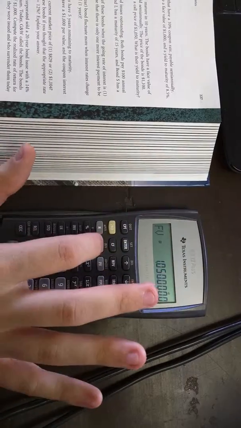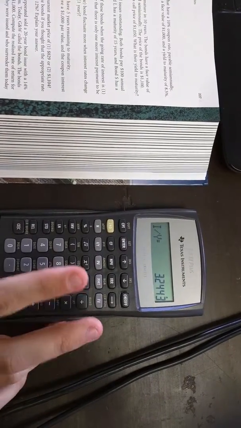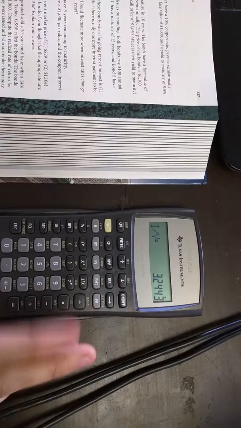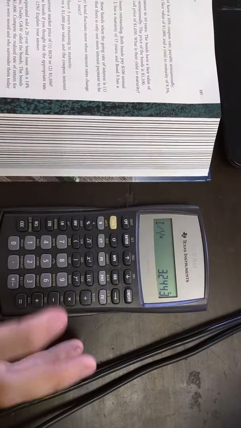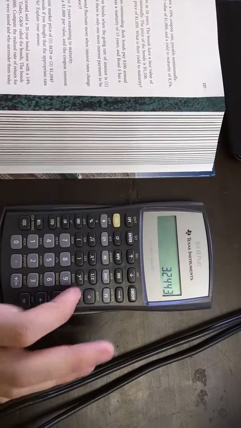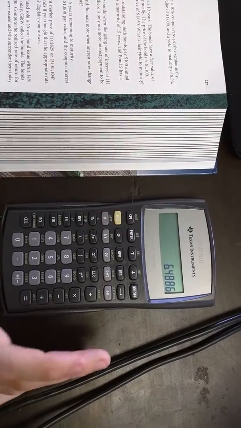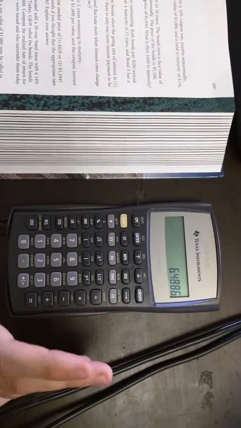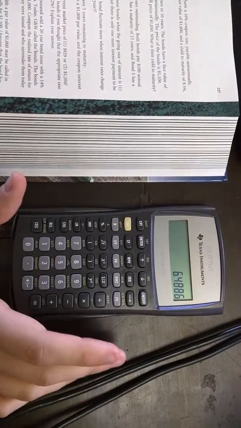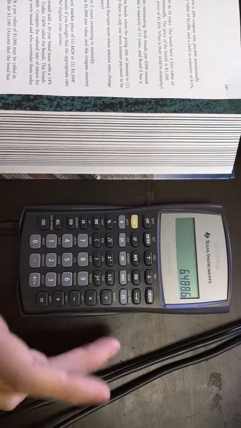So you hit compute, hit interest rate. That gives you 3.2443. Once again, that's the semi-annual rate, and it's semi-annual for this problem, so you times that by 2. And it gives you 6.4886%, which is your yield to call. And that is the end of this problem.